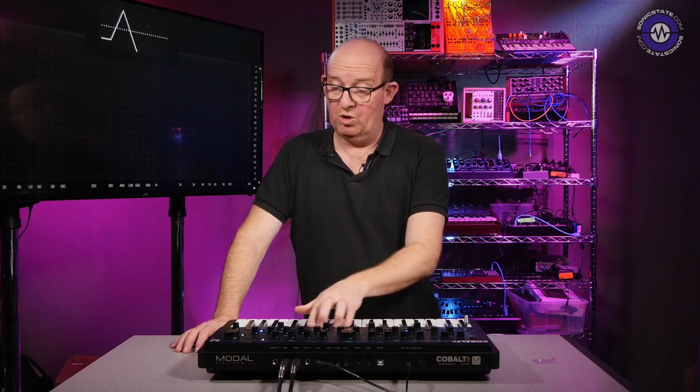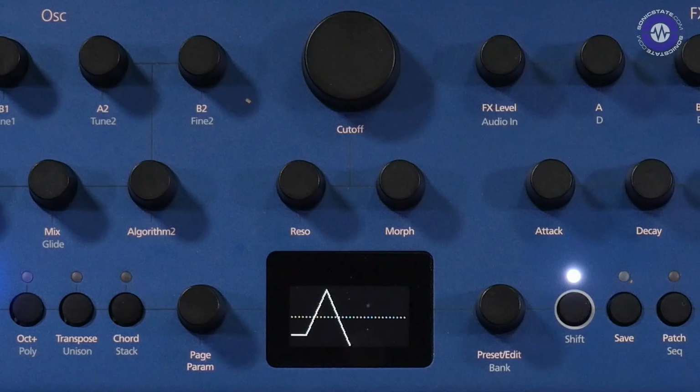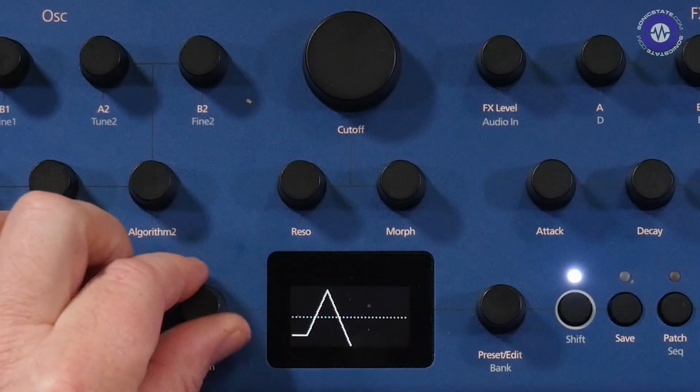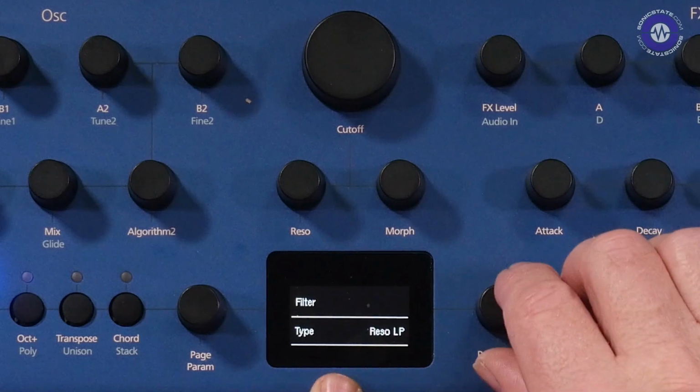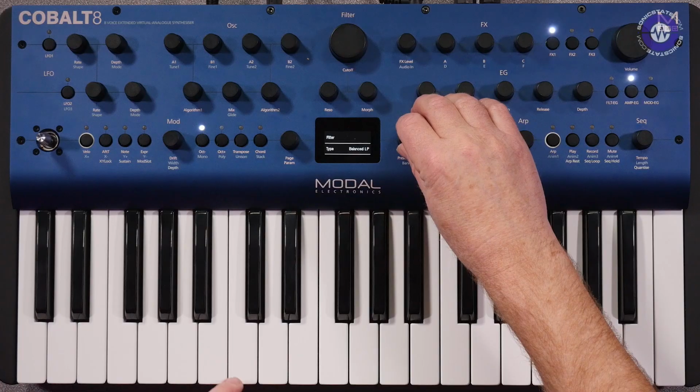In fact, there's no distortion in this anywhere as far as I could tell, which sort of goes against the modern trend, and I quite like a bit of distorted pads, but to be honest, it does sound very impressive. But there's a lot more to it, because if we come to the filter parameters, we've got a resonant low-pass filter, then we've got a balanced low-pass filter.